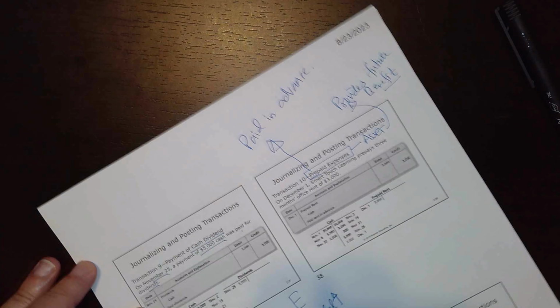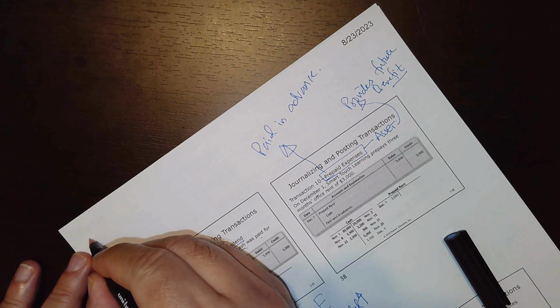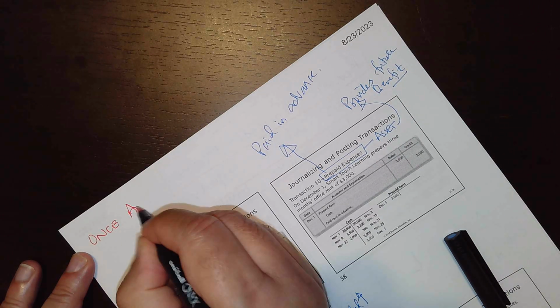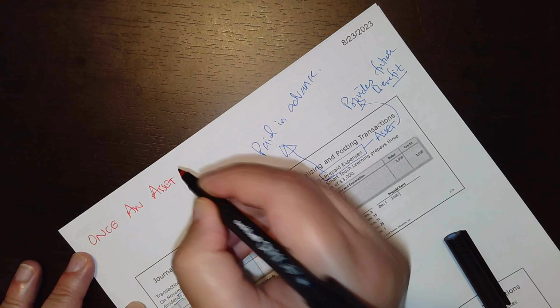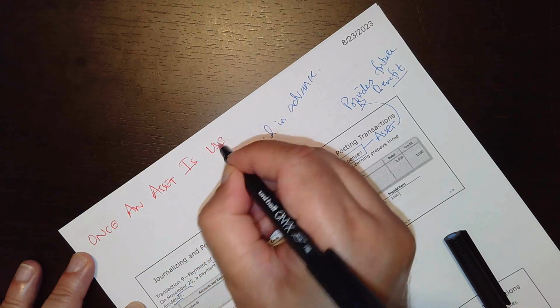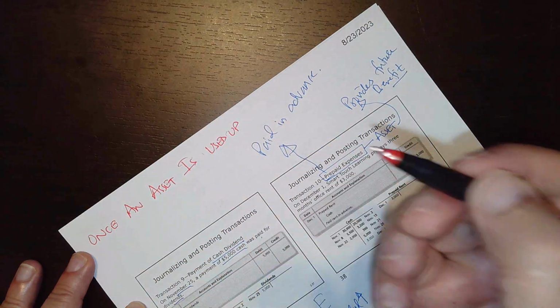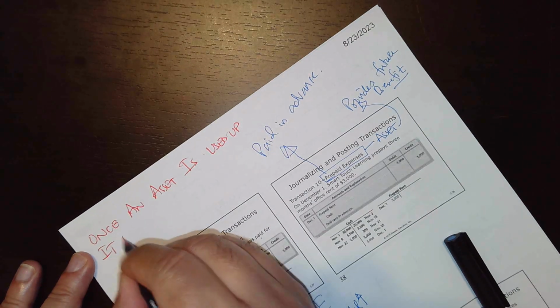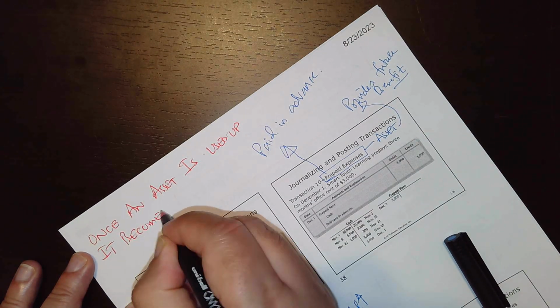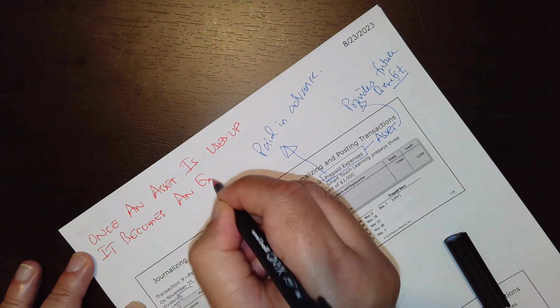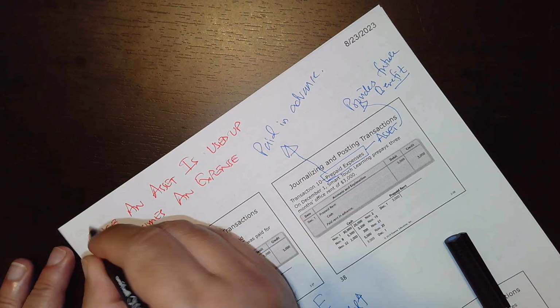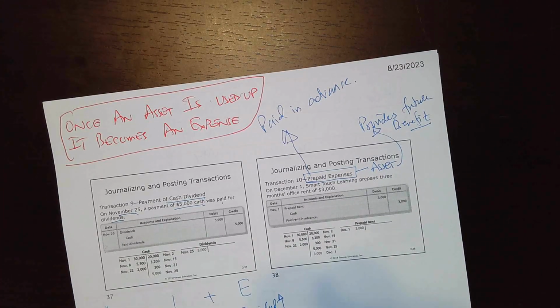And one more thing that I'm going to write out. Once an asset is used up, meaning it cannot be used again, it becomes an expense. So let's talk about a paper towel, the whole case of paper towel. Once you use it, you cannot use it again. So an asset that cannot be used again becomes an expense.